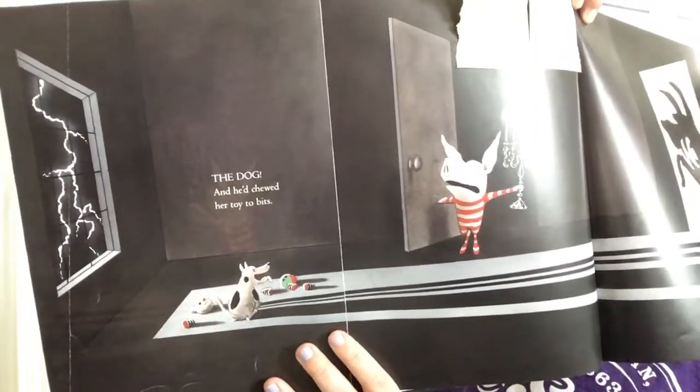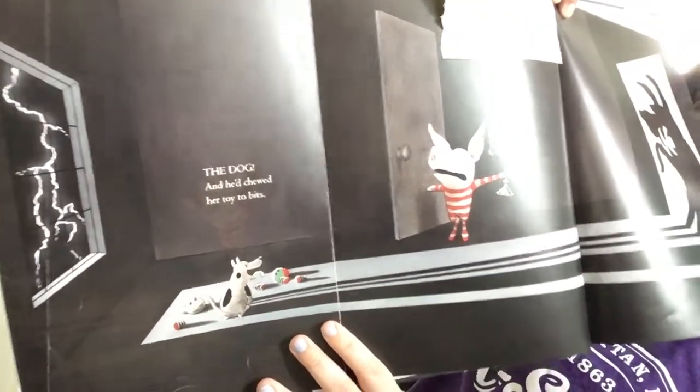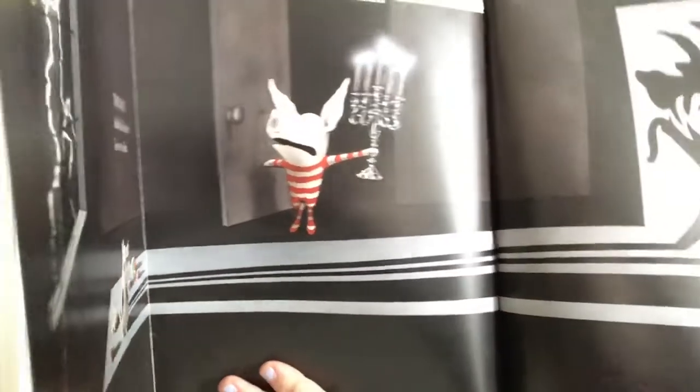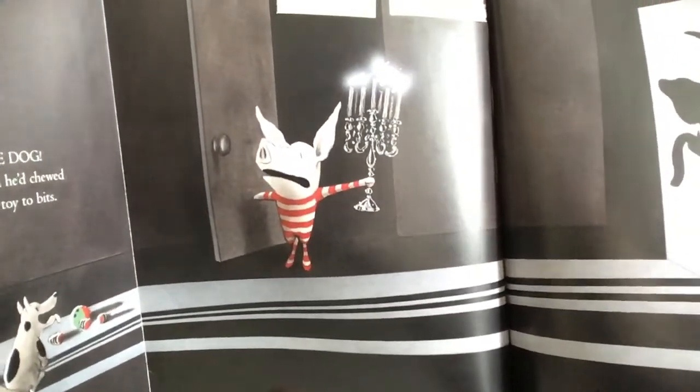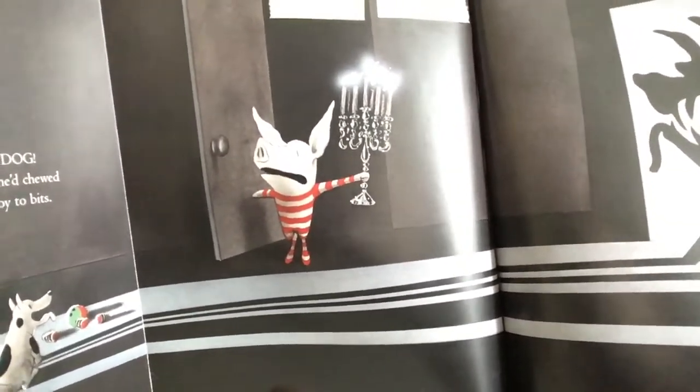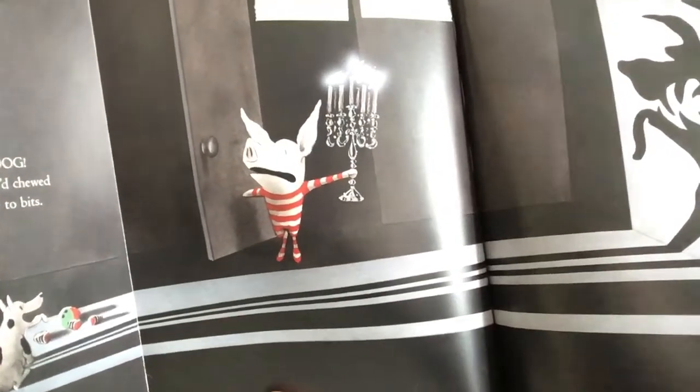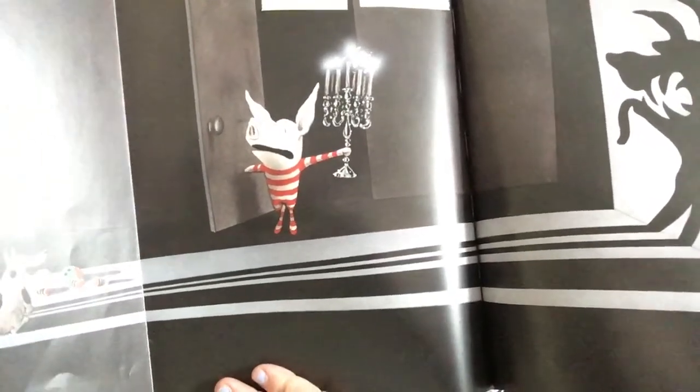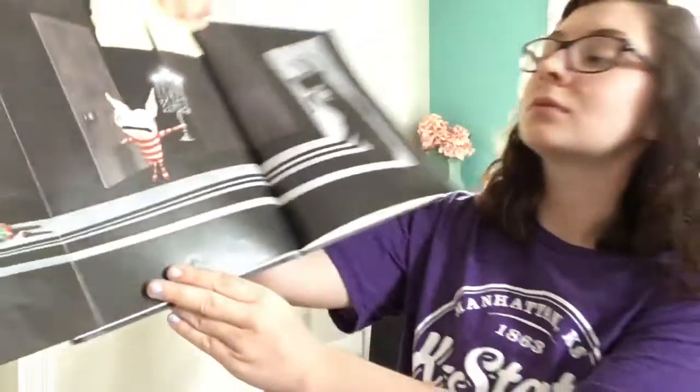How many of you thought that the dog took Olivia's toy all along? Did you catch on to the foreshadowing at the beginning of the book? Good job. How do you think Olivia was feeling when she found her toy? Look at the expression on her face. You're right. She looks very upset and kind of sad, doesn't she?